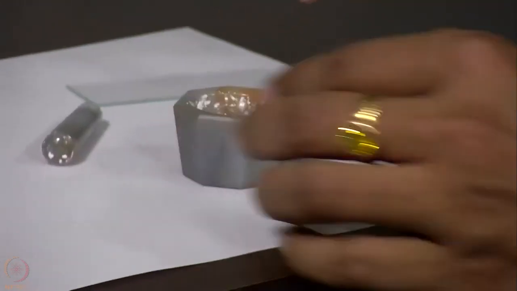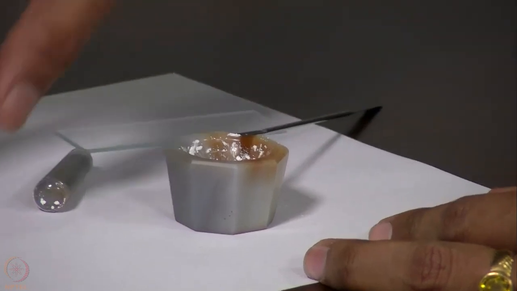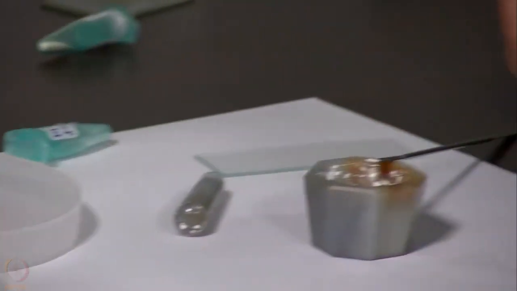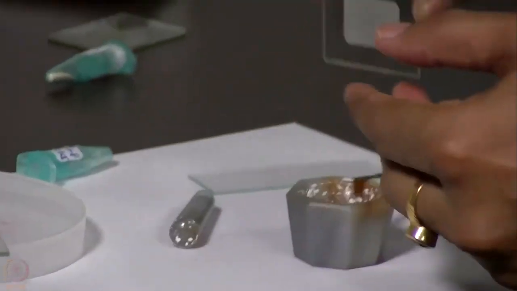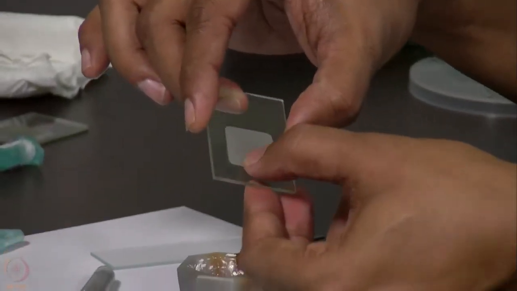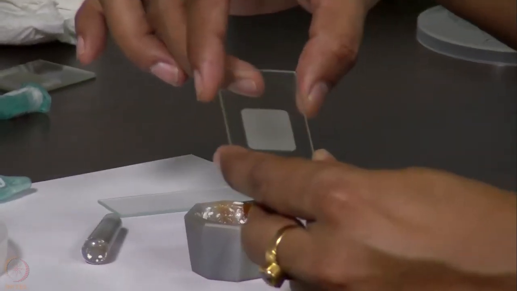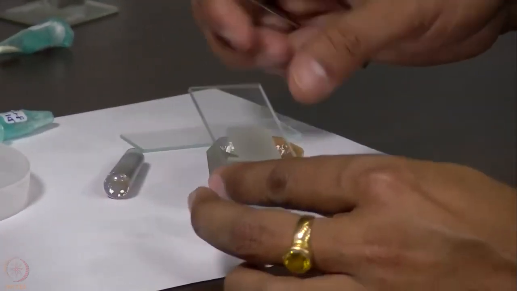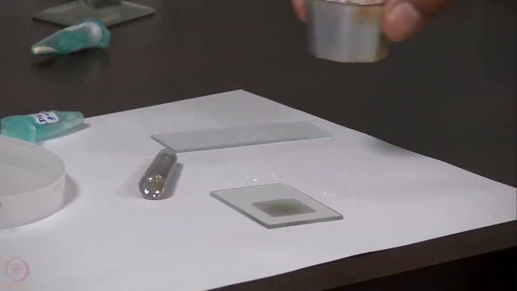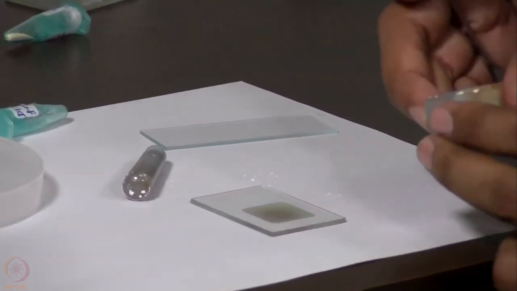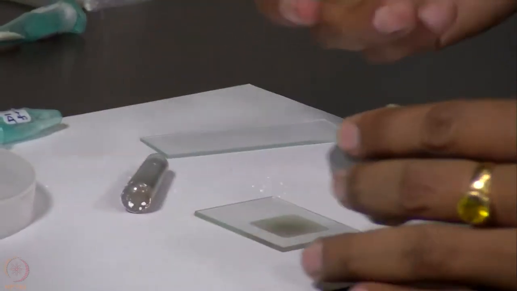Since we have very little sample, in this case we need to choose one of these plates which has the lesser depth. So this plate, which I can feel with my finger, has a lesser depth. This is about a 0.1 mm depth sample plate. So we should place the sample in the central zone of this plate.